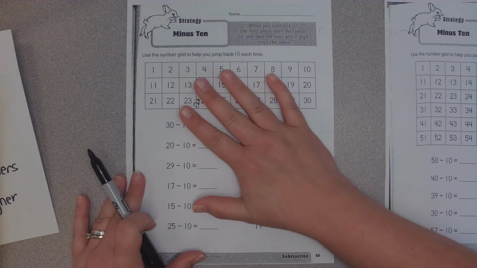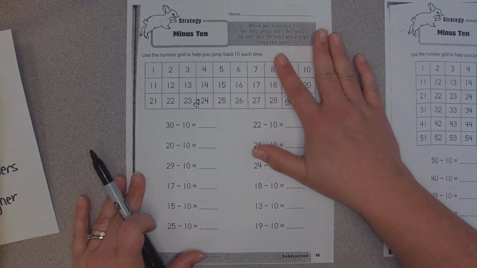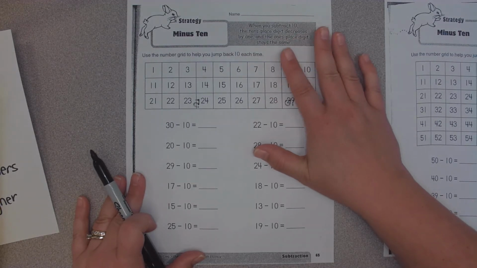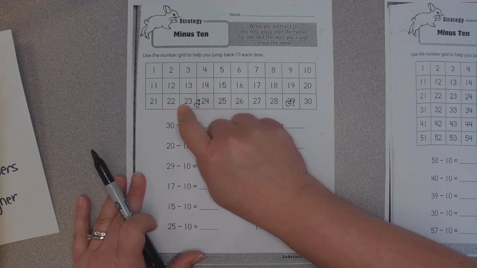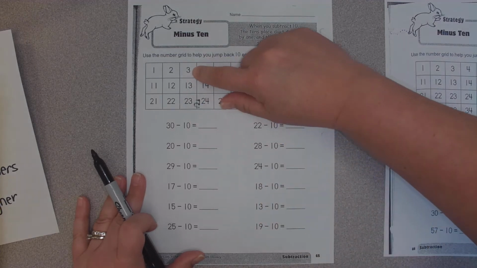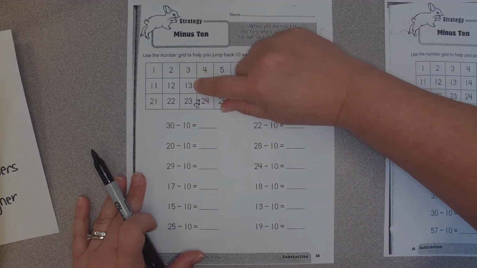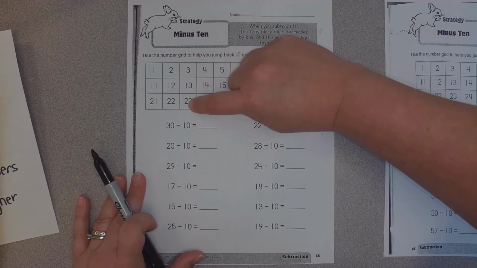On this one, it says when you subtract 10, the tens place digit decreases by 1. The tens place is here. We haven't talked too much about that this year, but it is the first number. The second number here is the ones place. The ones place always stays the same. Do you notice 3, 3, 3? But the tens place goes 0, 1, 2.